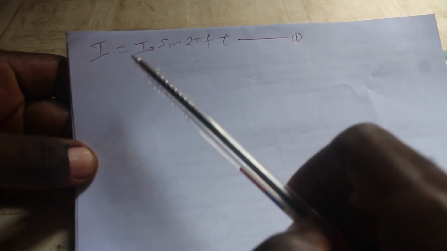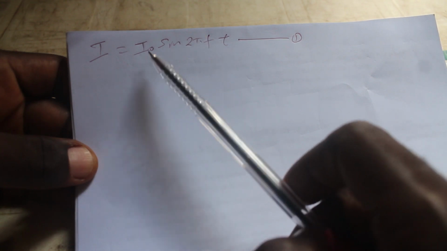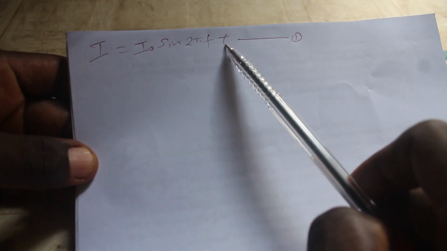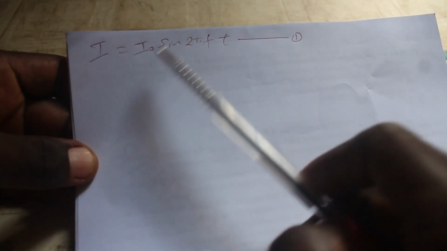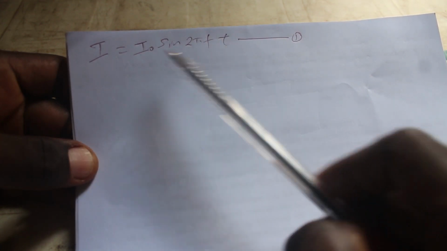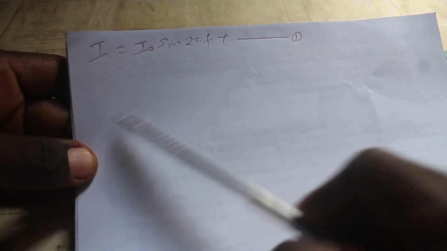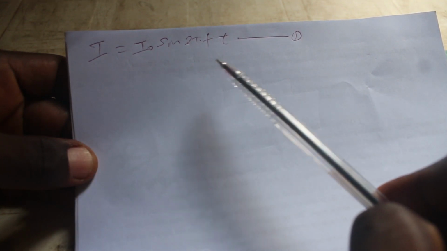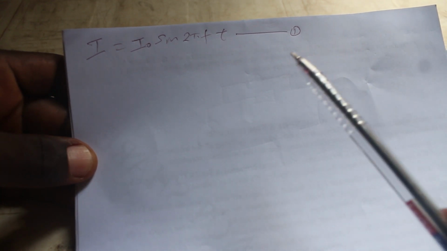You see, when you plot the value of the current against every point in time, using this formula, you're going to get the sine wave. If you plot it on a graph, you get the sine wave, which is what we treated a while ago.